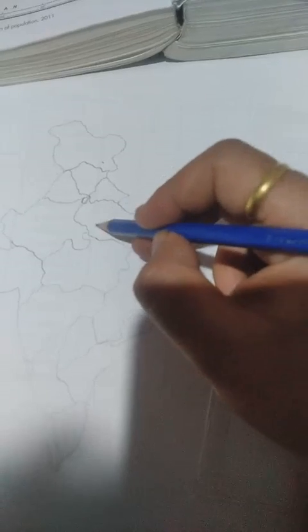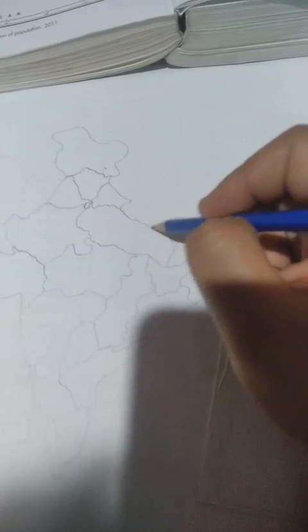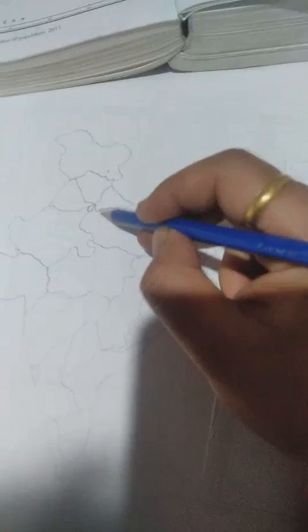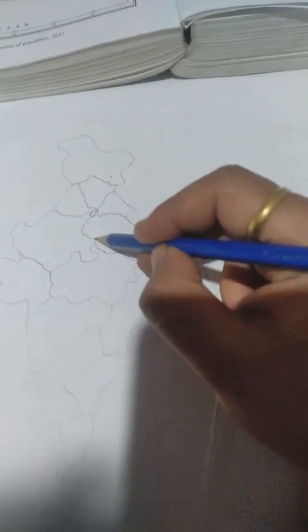So then what will you have to do? You have to make 747 dots in this UP map, in the Uttar Pradesh map. You have to count 1, 2, 3, 4, 5, 6, and you have to go on until you make 748 dots there. So this is the problem when you choose a very small number.